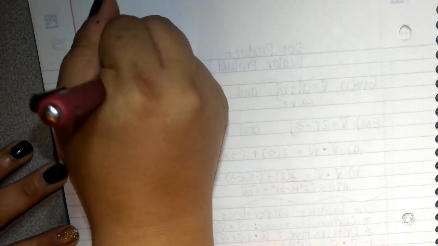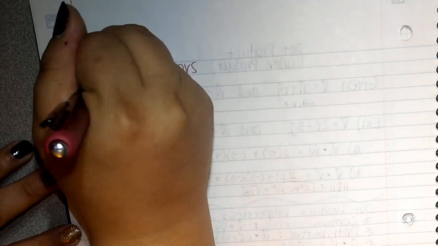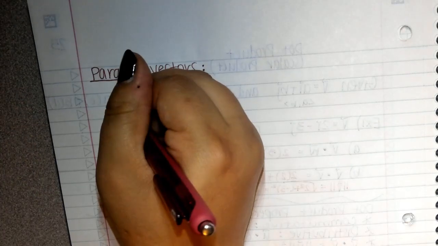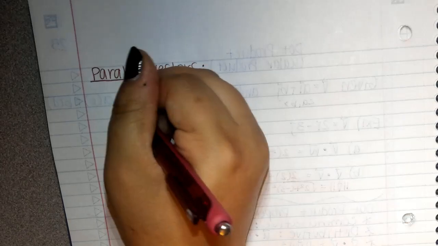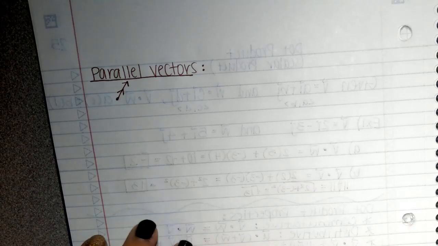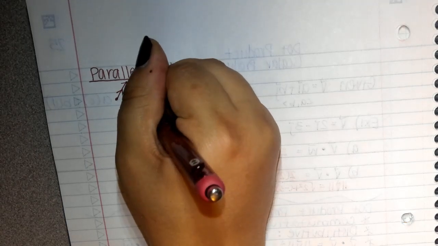We learned 2 Wednesdays ago that there are parallel vectors. What are parallel vectors? Does anybody remember? It's when you have two vectors that don't necessarily have the same magnitude. They can, but they are the same direction. Or they can go different directions.